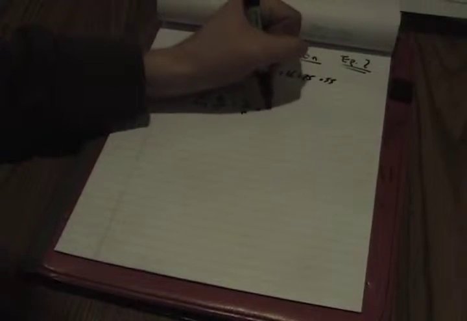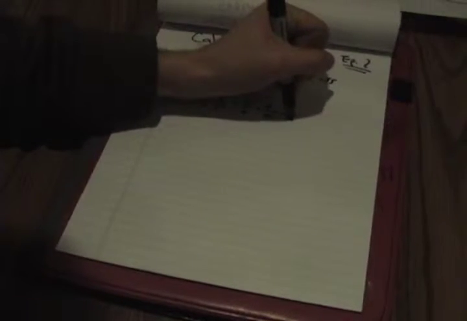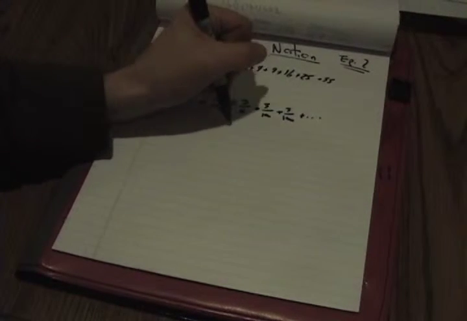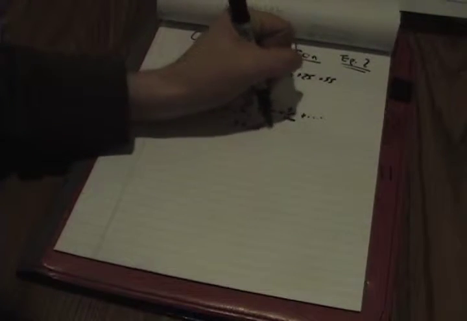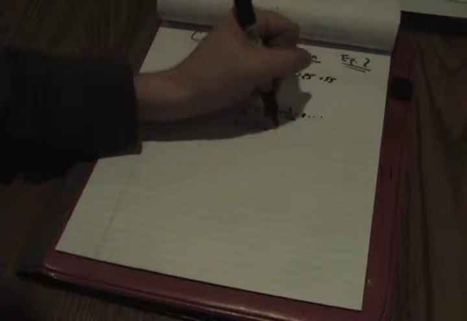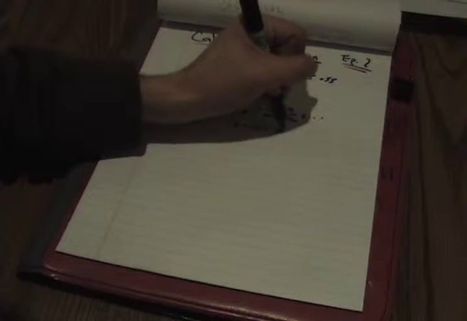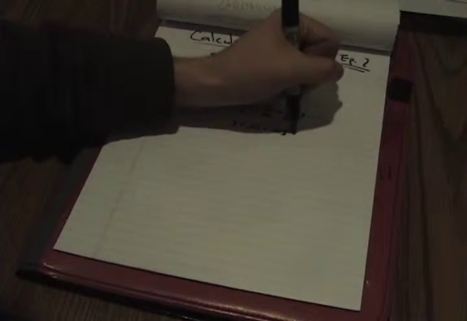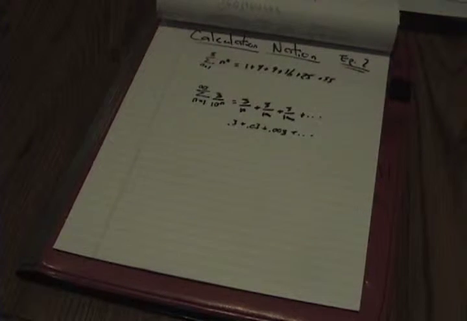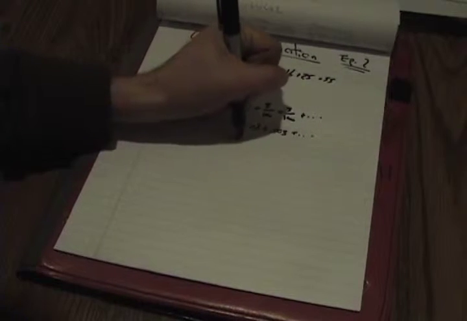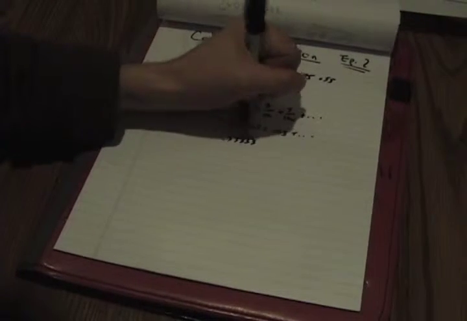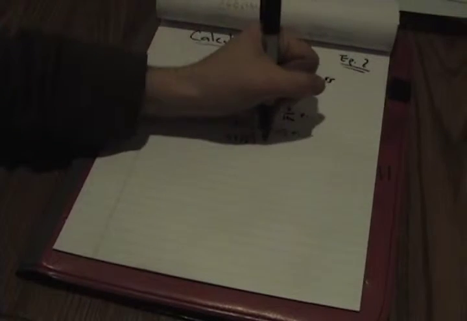We're going to add it to 3 over 100 plus 3 over 1,000 plus, and so on. 3 over 10 comes to 0.3. 3 over 100, 0.03, plus 3 over 1,000 is 3 thousandths, 0.003, plus, and so on. Looking at this, if we add this up, eventually what we're going to get to is 0.333 repeating, which equals 1/3.